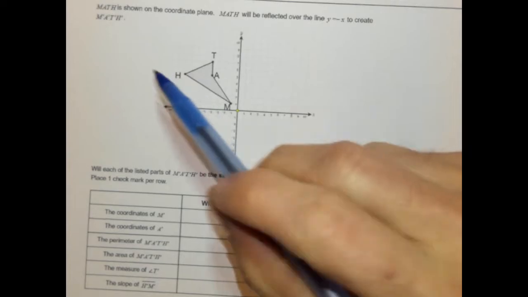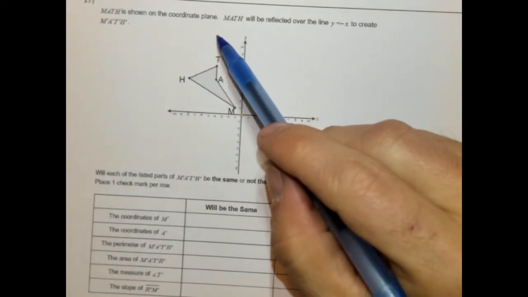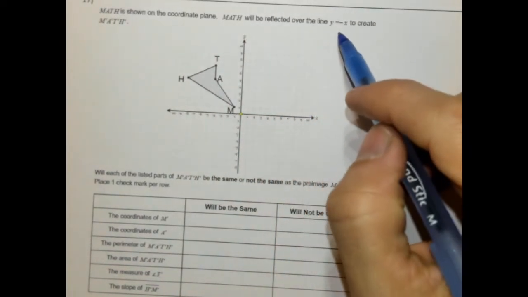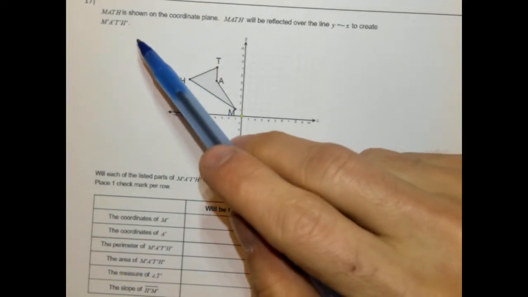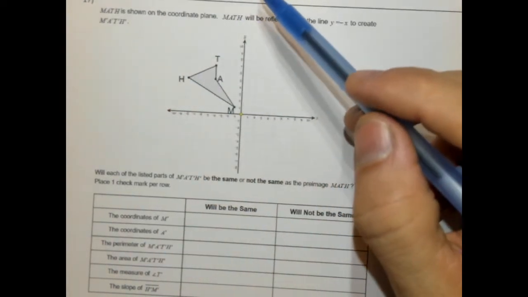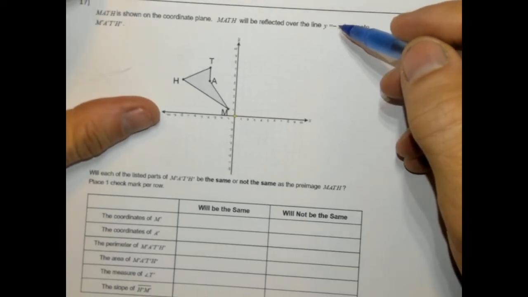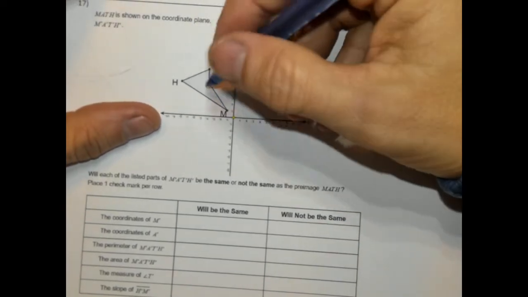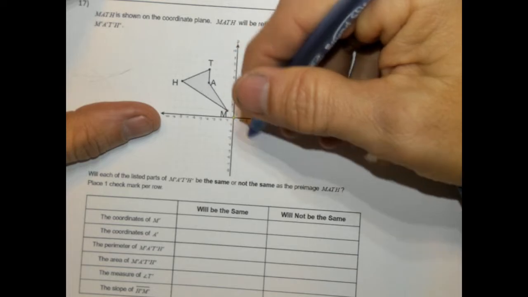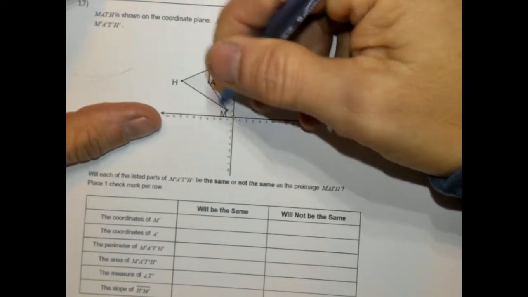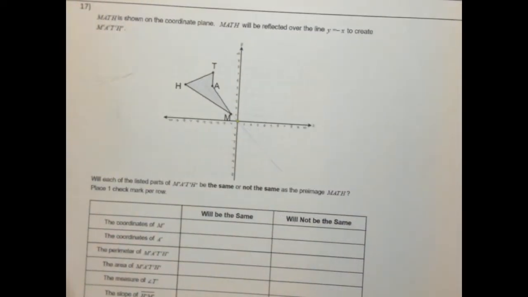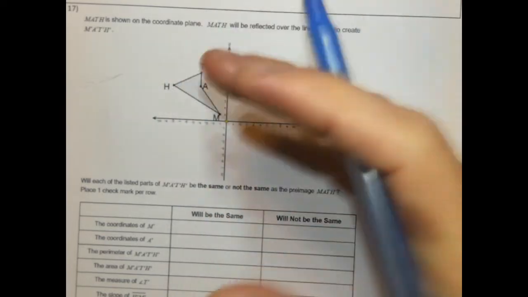Okay, here we go. This can be a little confusing if you read this really quickly, but it's not really that bad. Math is shown on the coordinate plane. Math will be reflected over the line y equals -x to create M prime, A prime, T prime, and H prime. So we're reflecting over the line y equals -x. That line is going to look like this, and then it's going to reflect over itself. It's going to fold in on itself.